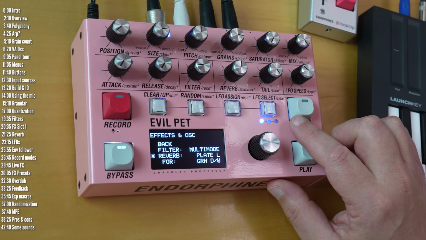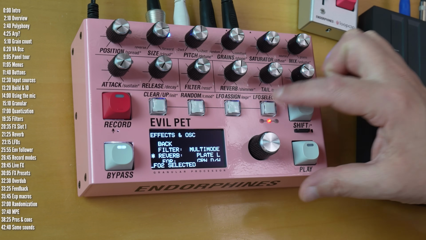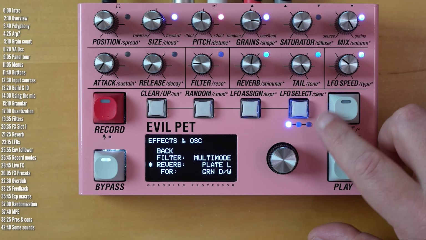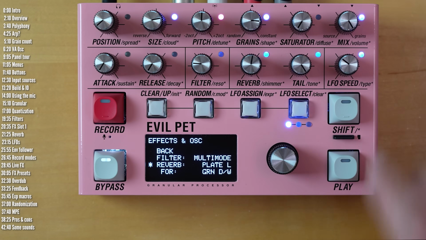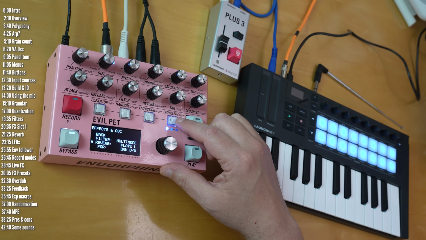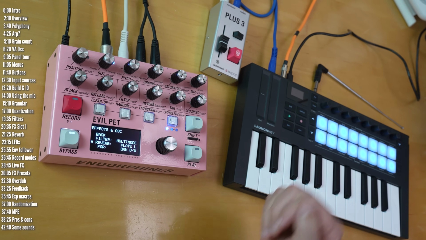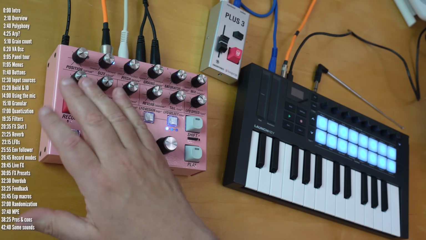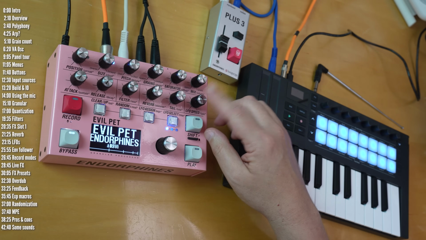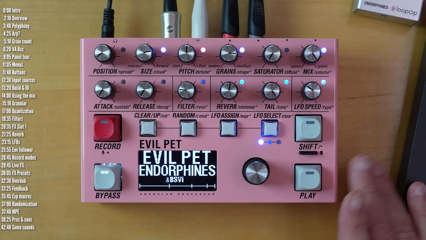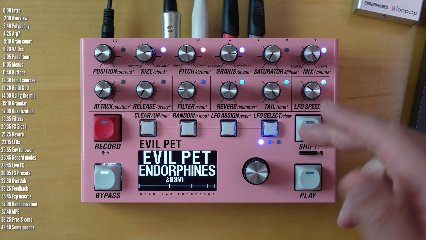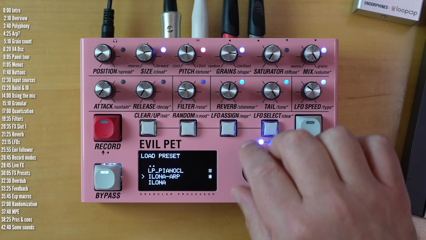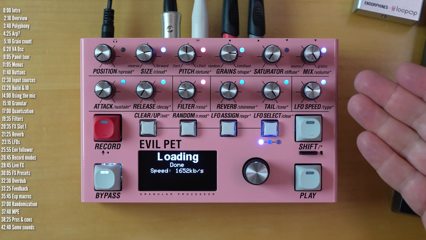Then on the modulation side, you've got 3 LFOs. These LFOs are global, so not per voice, but they can also be set to one-shot mode. You can also use them in envelope follower mode, in which case they respond to incoming audio. And the LFOs can be assigned to any knob on the panel, except I think the LFO speed and shape. EvilPet is also capable of sound-on-sound feedback and overdubs. More on that later as well. Let's maybe for now load up a sample and continue with a tour of the panel.